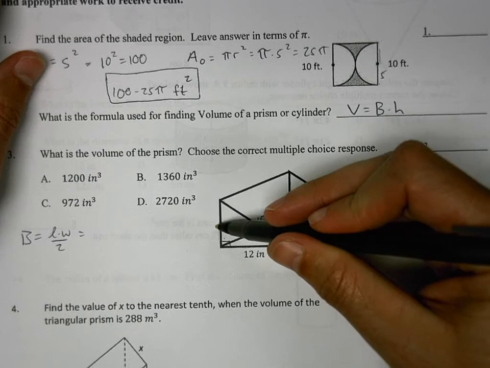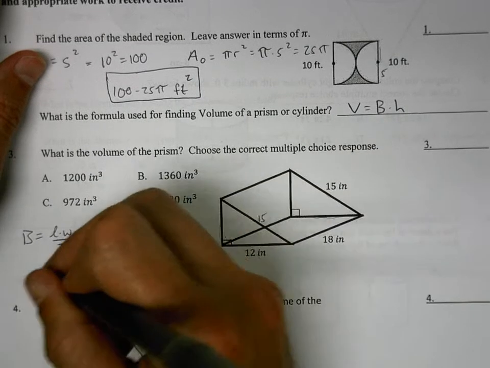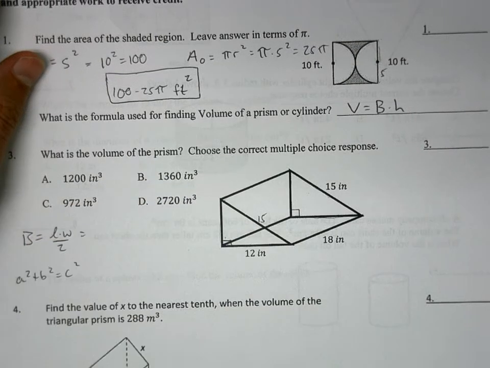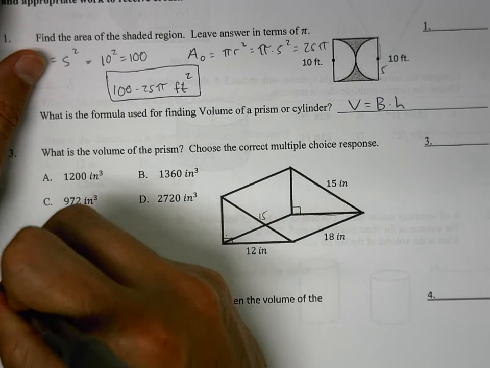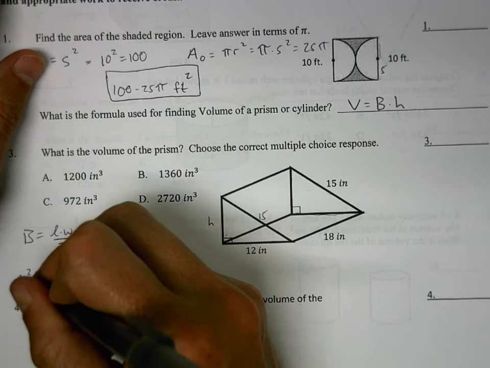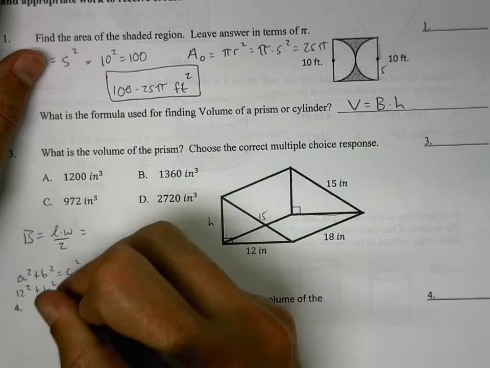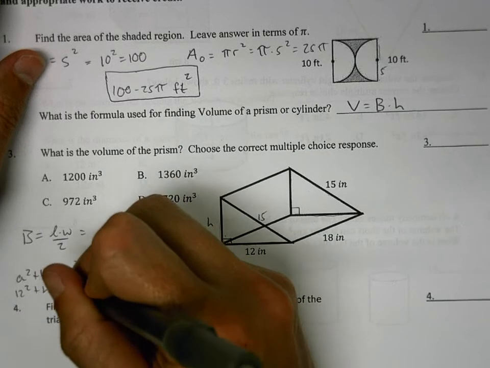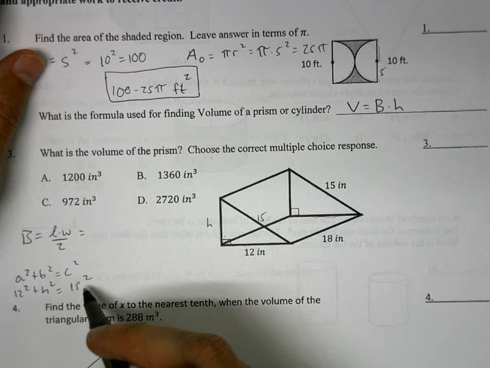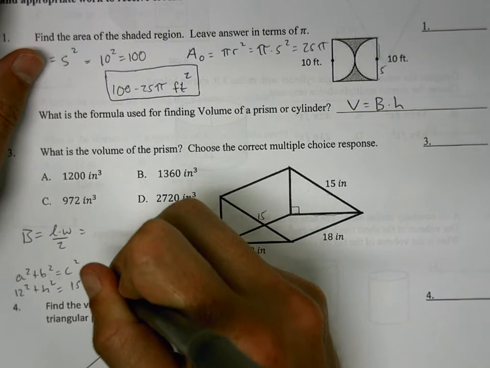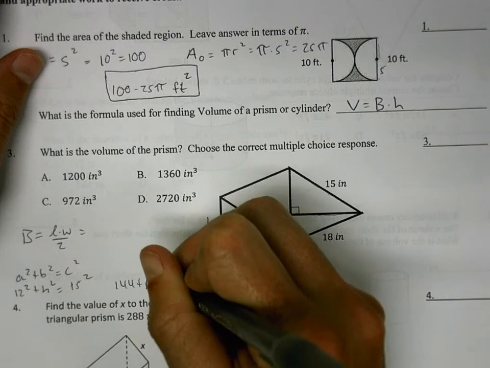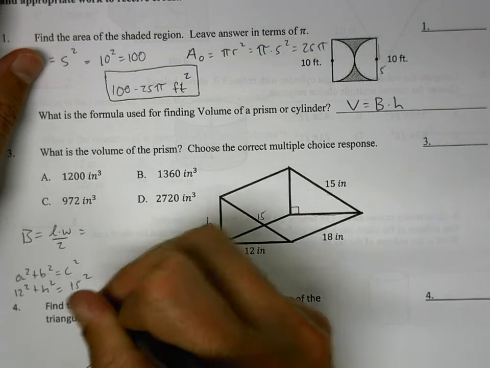So we need to figure out what this is in order to find the area, which means we need to use a squared plus b squared equals c squared. So a squared, a is 12. B squared is going to be the height, which we don't know. So h squared, which is equal to 15 squared. The diagonal shape, or the slant height, always goes into the C spot. So this becomes 144 plus h squared is equal to 225.